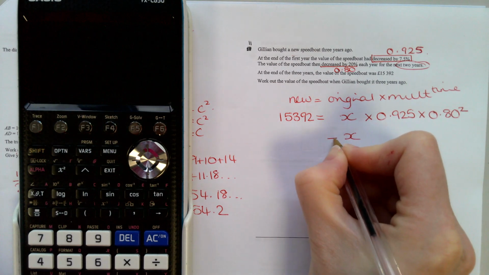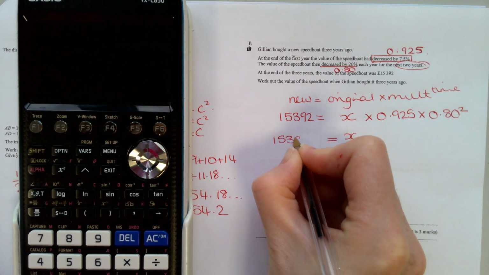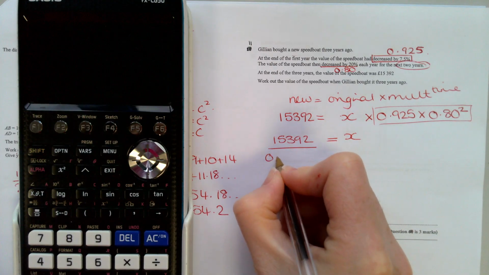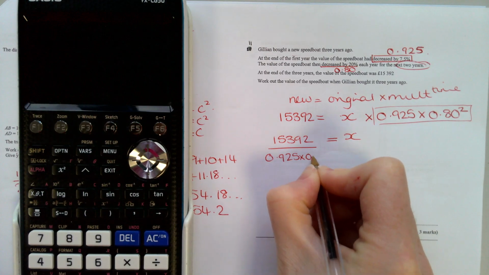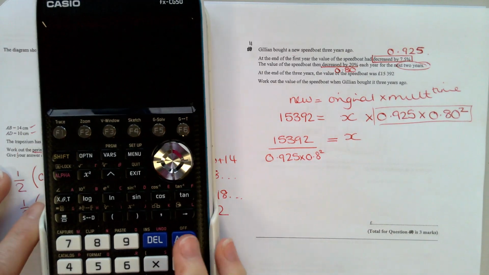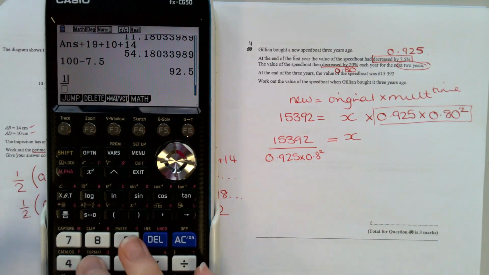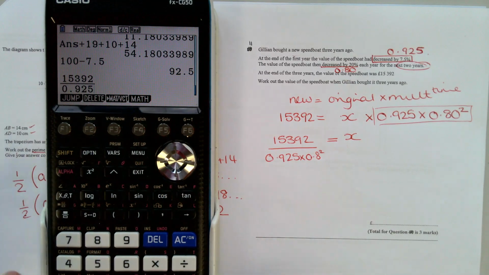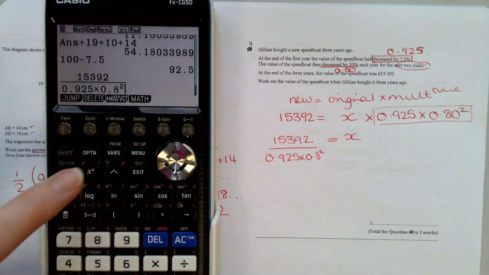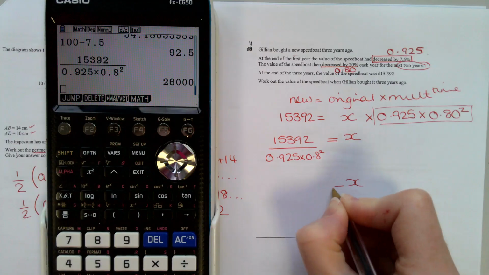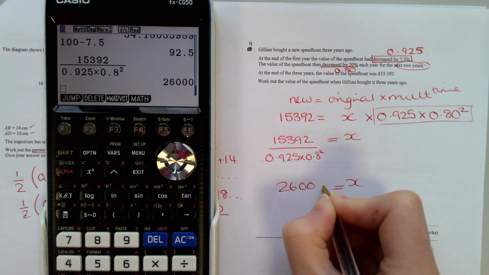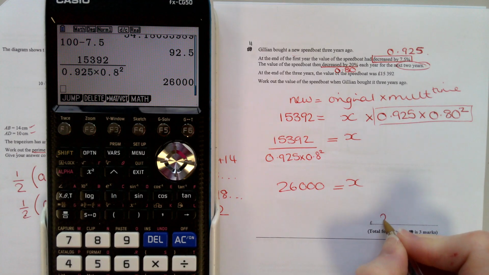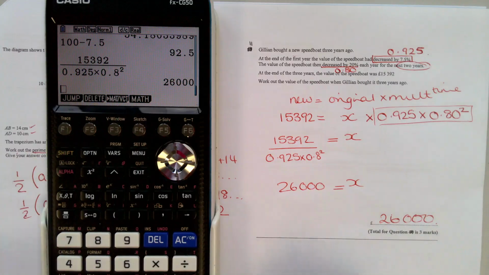So now I'm going to rearrange: 15392 divided by all of this here. And I'm just going to take that over as it is and put that into my calculator. So 15392 divided by 0.925 times 0.8 squared. And I get 26,000. Work out the value of the speedboat when she bought it 3 years ago: £26,000.